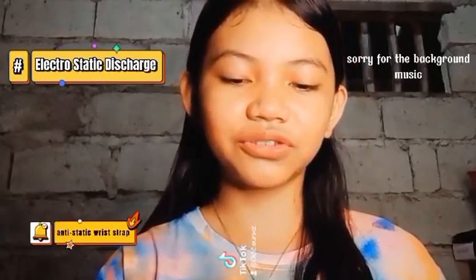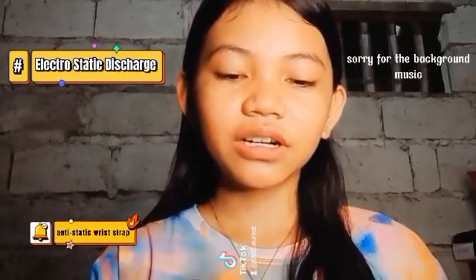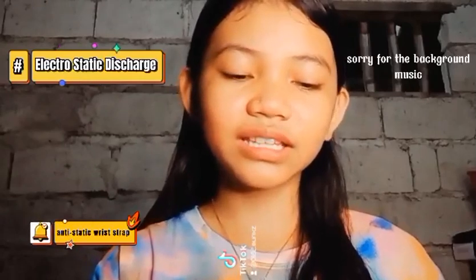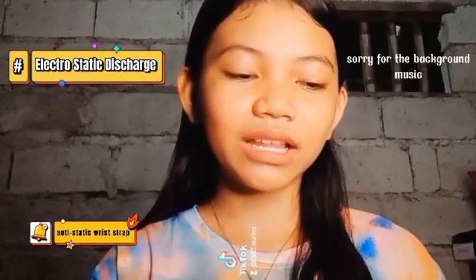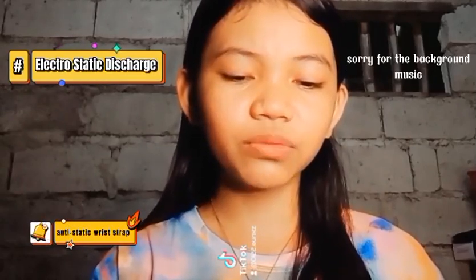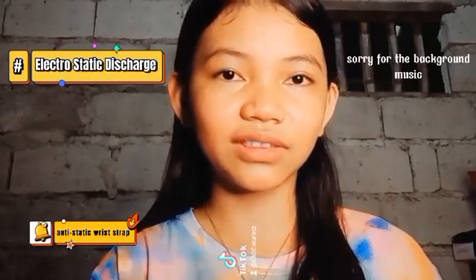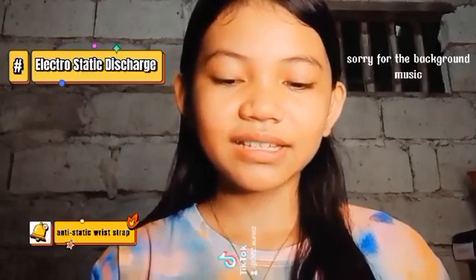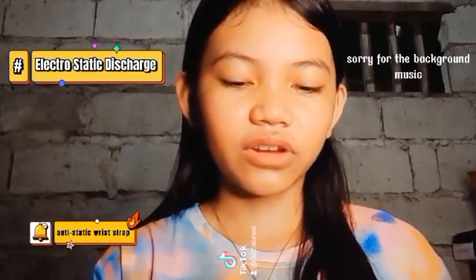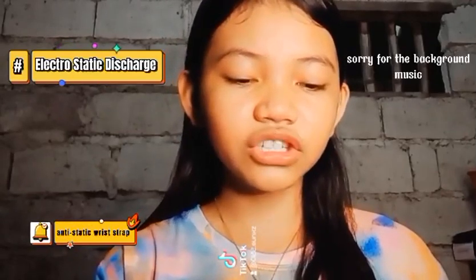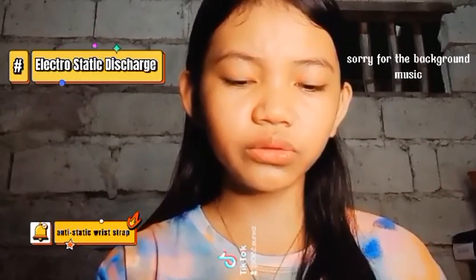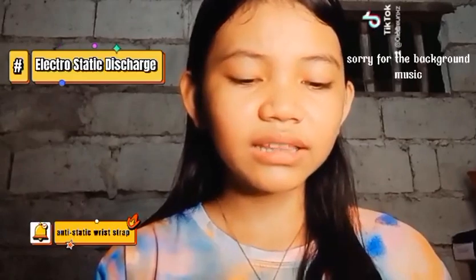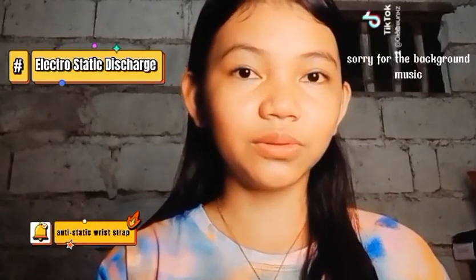Anti-static wrist strap. First, wrap the strap around your wrist and secure it using the snap or Velcro. The metal on the back of the wrist strap must remain in contact with your skin at all times. Second, snap the connector to the end of the wire on the wrist strap and connect the other end either to the equipment or to the same grounding point that the anti-static mat is connected to.